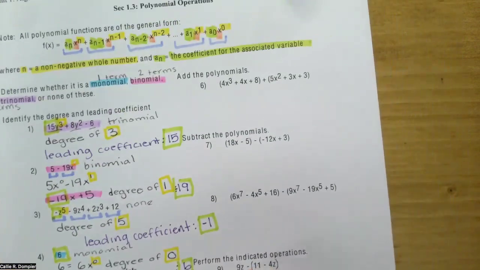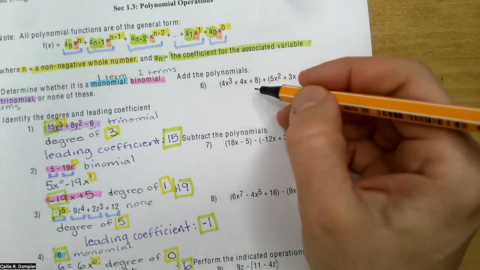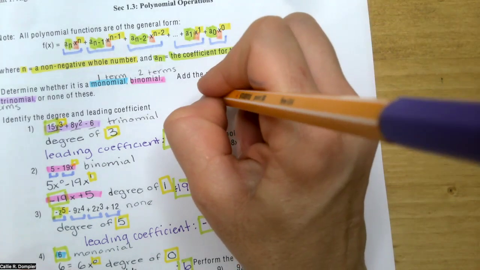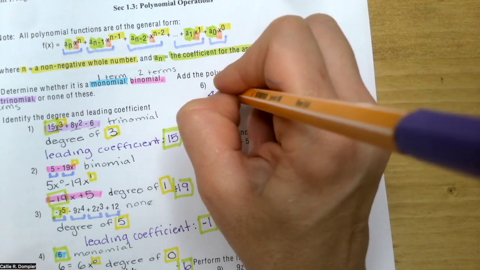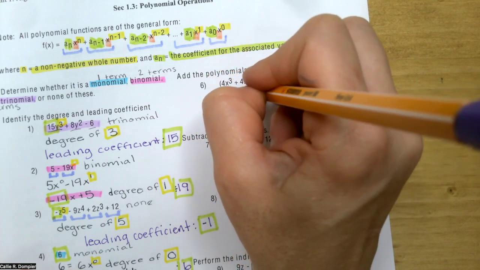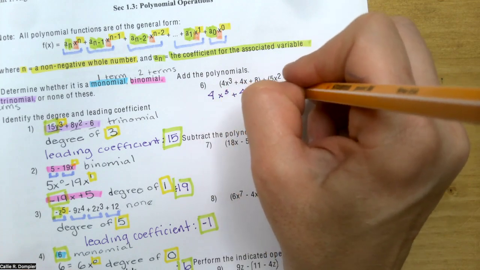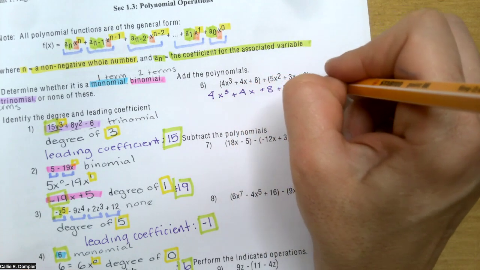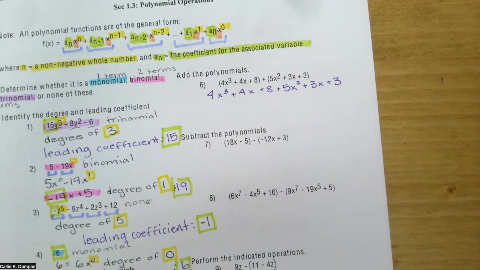Good. All right, let's add for number 6. We have 4x to the third plus 4x plus 8. And we're going to add that to the quantity 5x squared plus 3x plus 3. You have parentheses. You don't need to do anything about the parentheses because you're just adding, right? So I'll rewrite it without the parentheses. 4x to the third plus 4x plus 8 plus 5x squared plus 3x plus 3. Now what I'm going to do is look for like terms. Remember we talked about like terms?